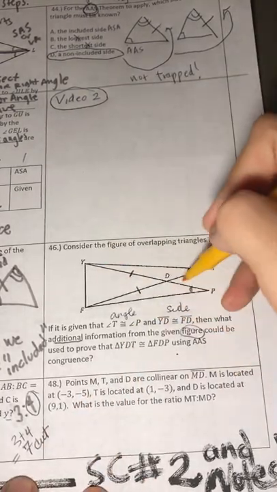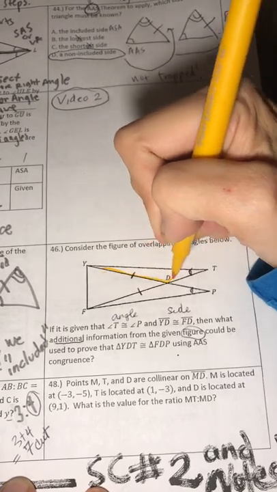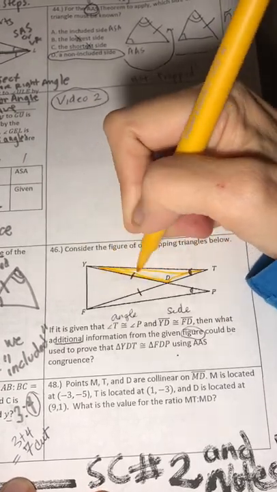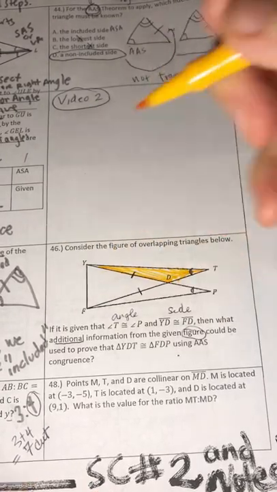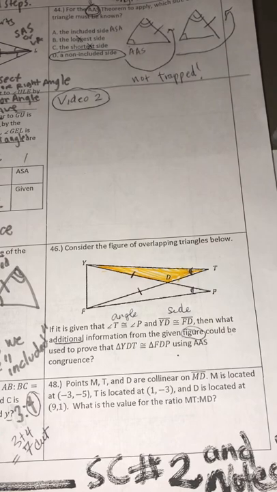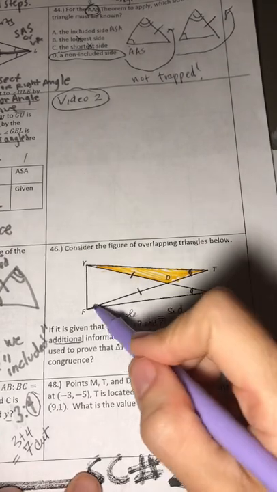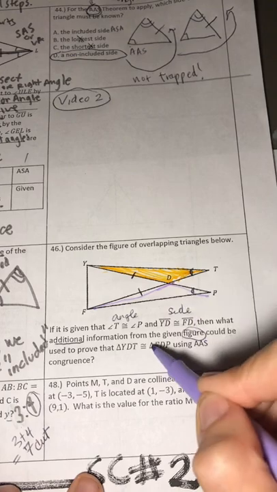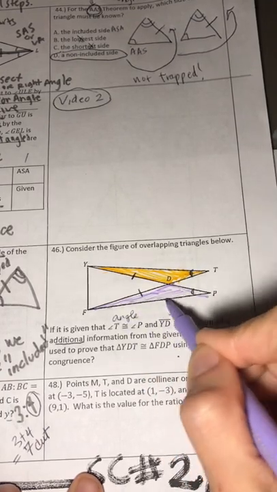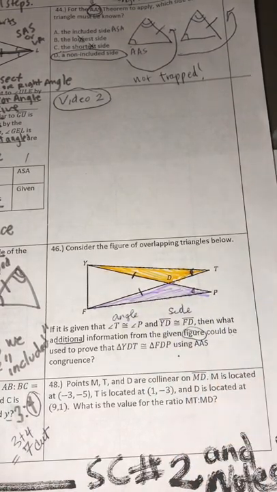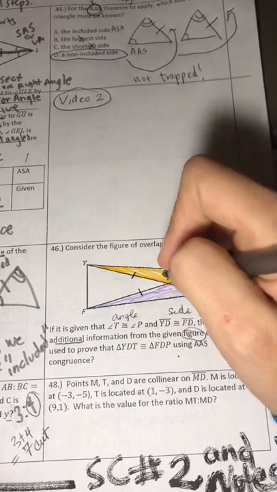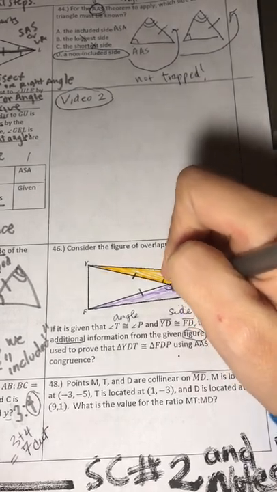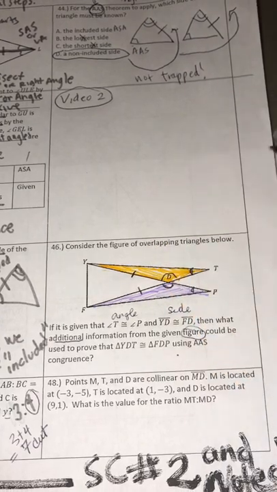What additional piece from the figure should we find in order to prove that the top triangle, YDT, is congruent to the bottom one, triangle FDP? Very interesting. It looks like we have a situation of vertical angles.